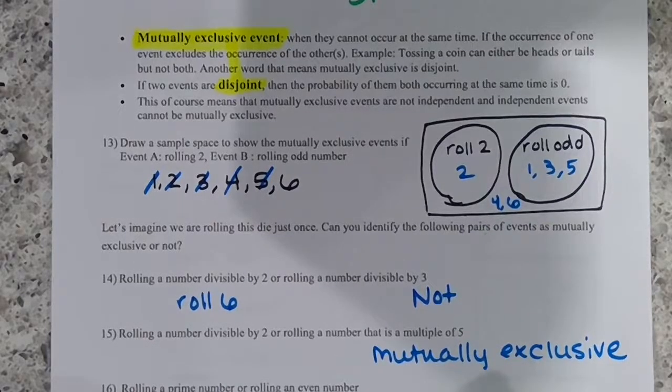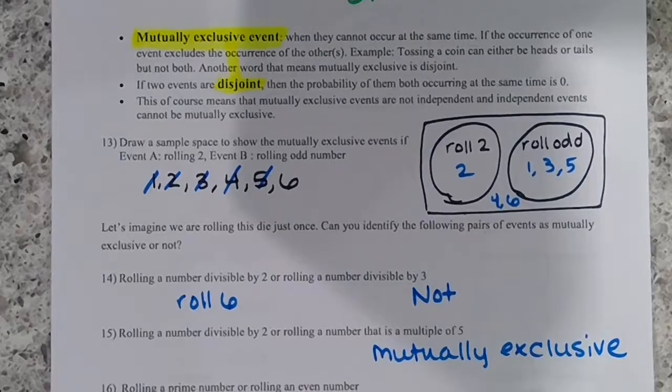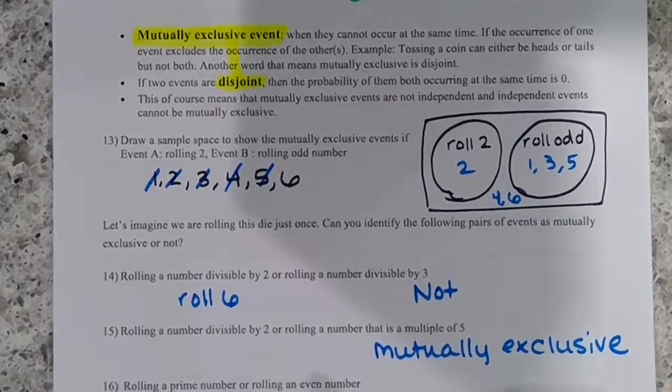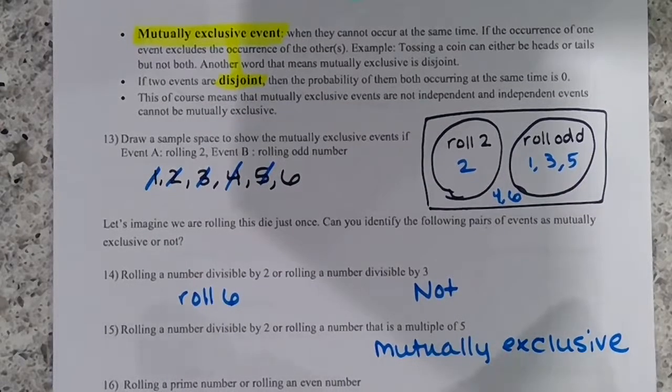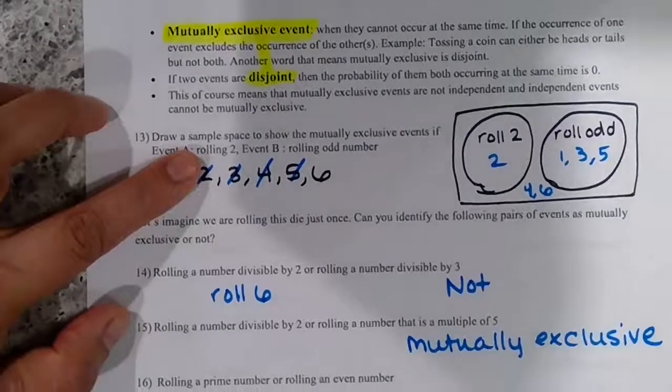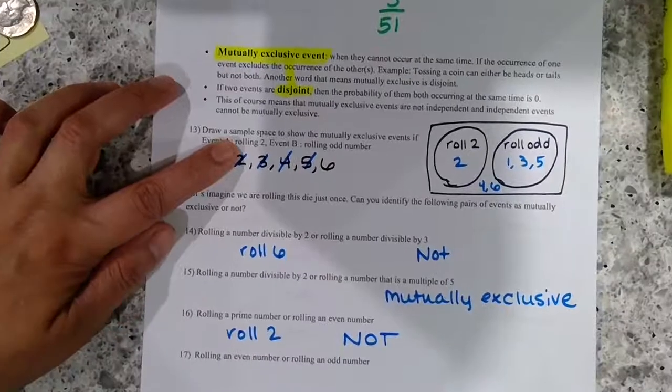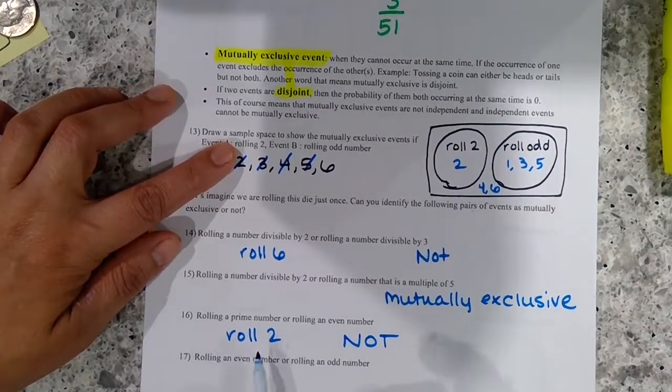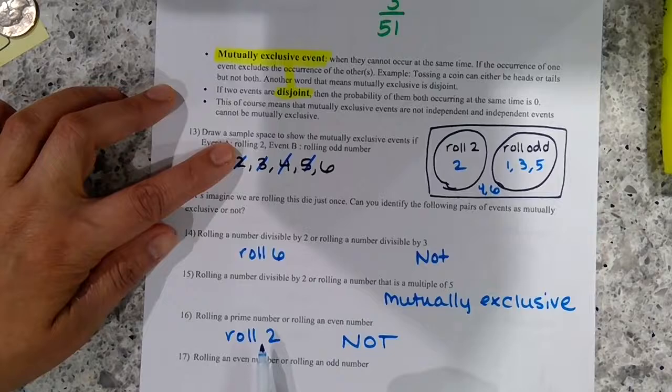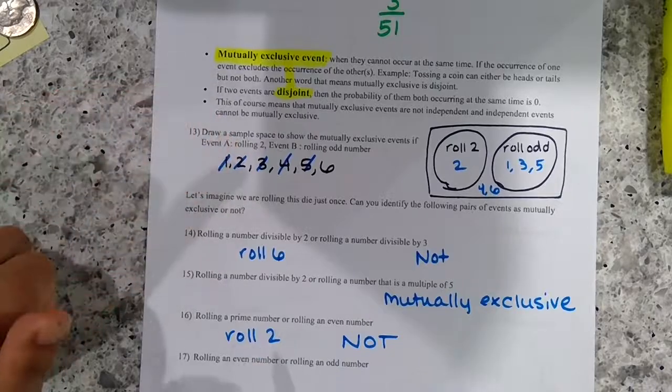Rolling a prime number, again a number greater than 1 divisible by 1 and itself, or rolling an even number. This one was not mutually exclusive because of the 2. 2 is a number that is prime, and it also happens to be even.